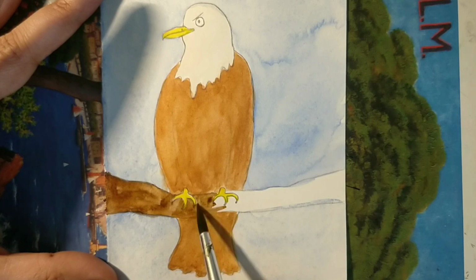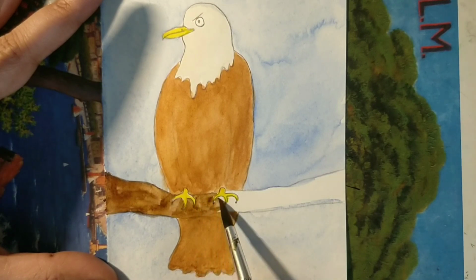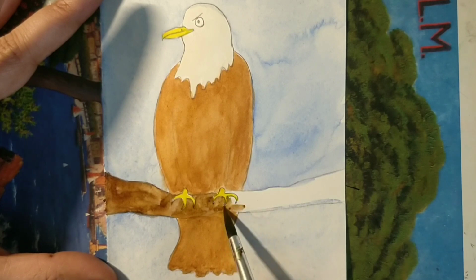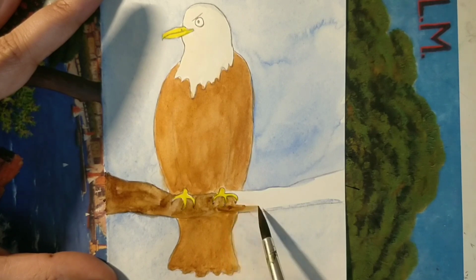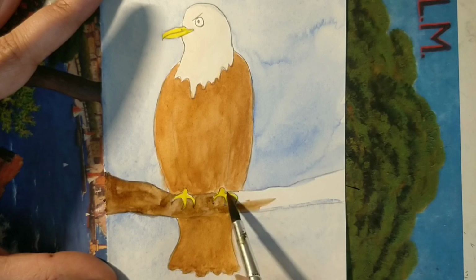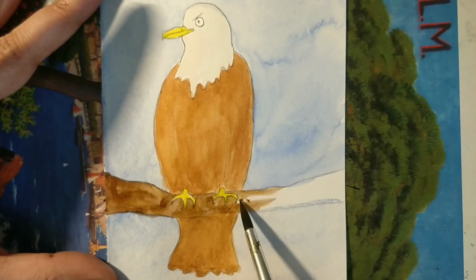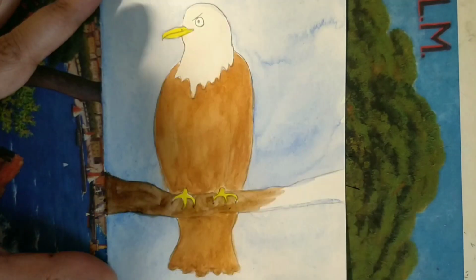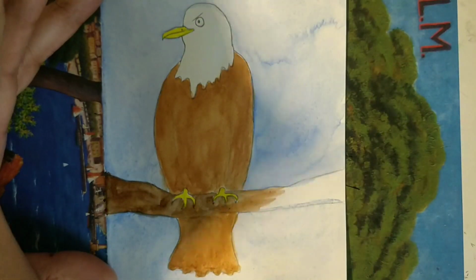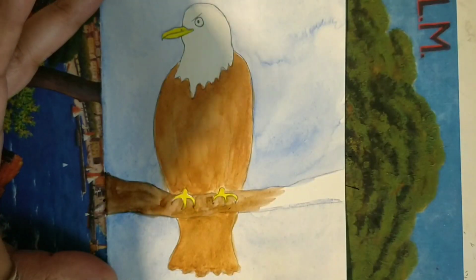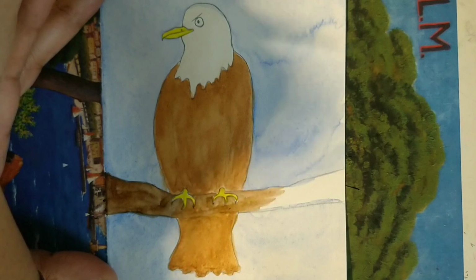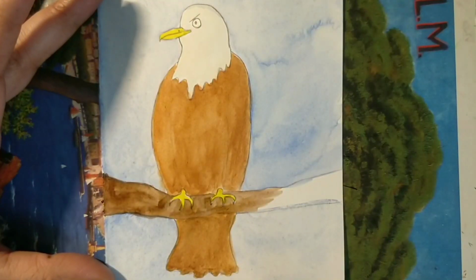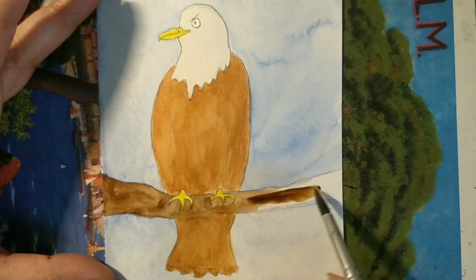Very gently keep working around so that you don't spoil your work, because this is a darker shade, so if this goes anywhere here and there, it can do some damage for your work. So I'm gonna just take more color in my brush. I'm gonna go with more water.